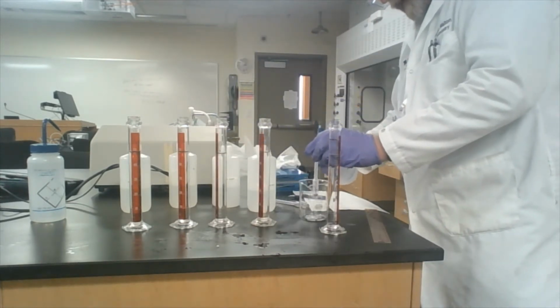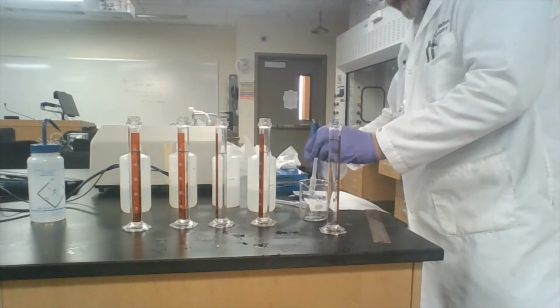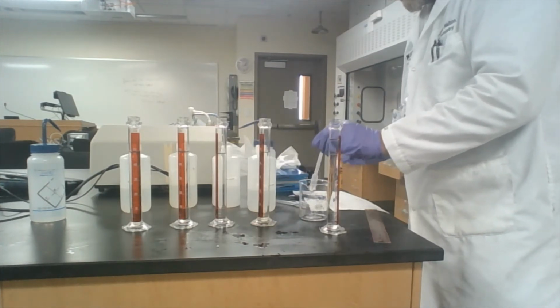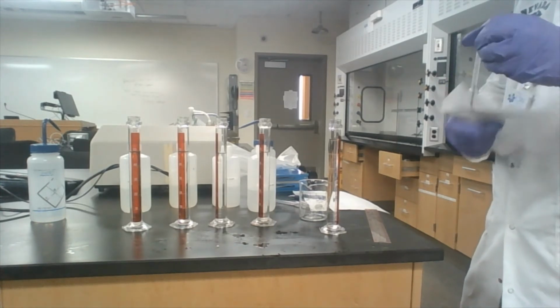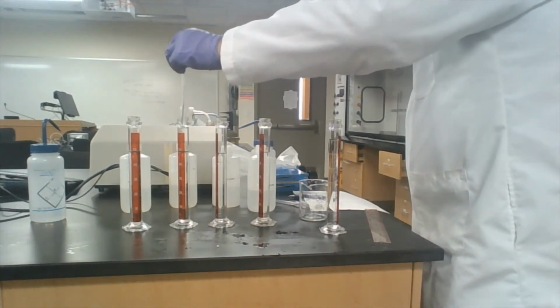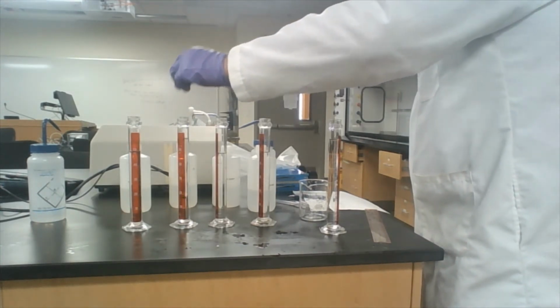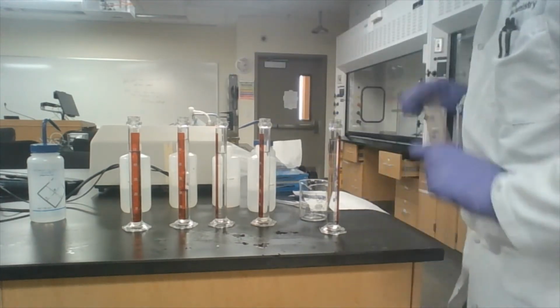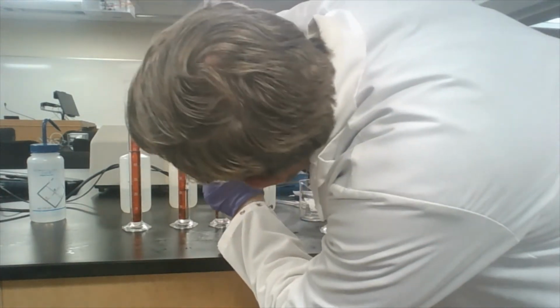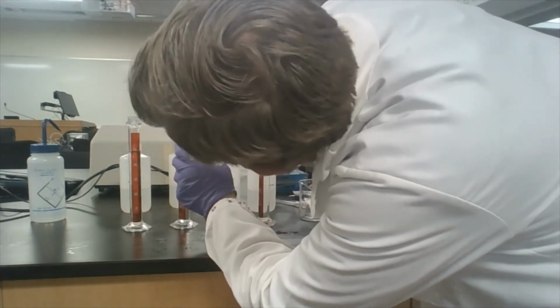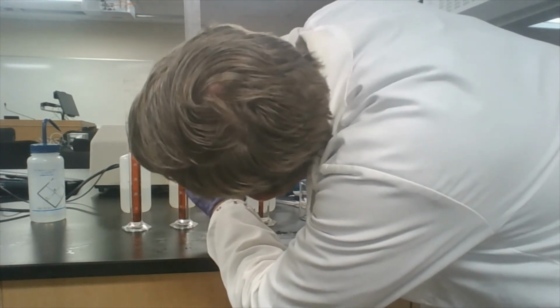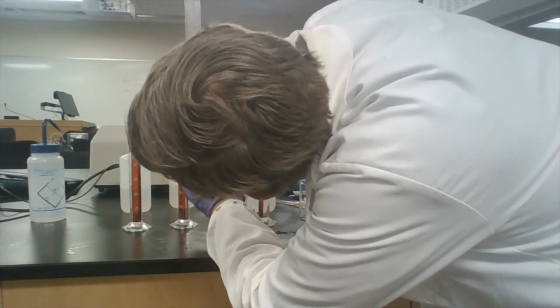The reason why we're using the same hydrometer is because it will be consistent between them. And that way we know that all that we have modified is the solution it's going into. So this is the 12% sugar solution. Oops, I haven't turned it the right direction.